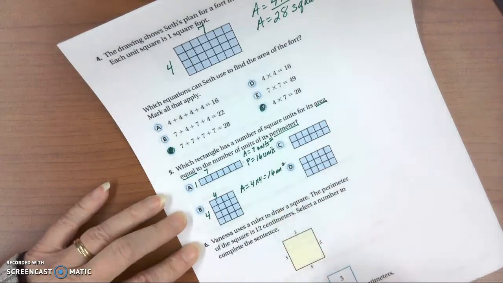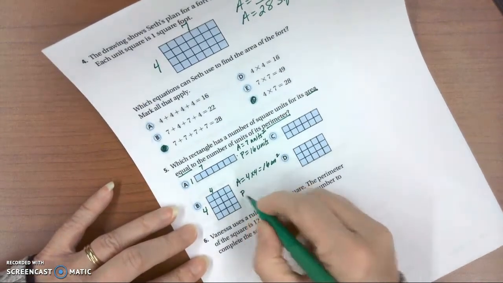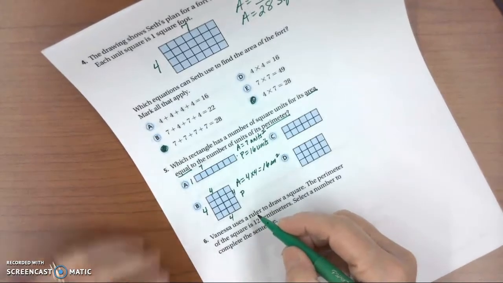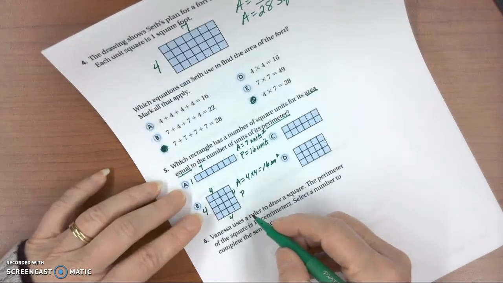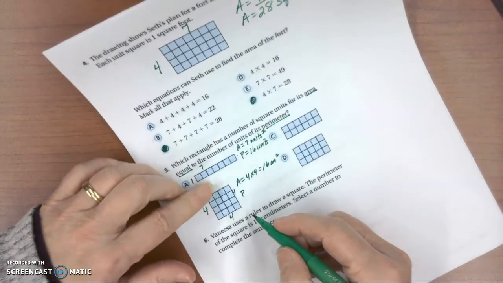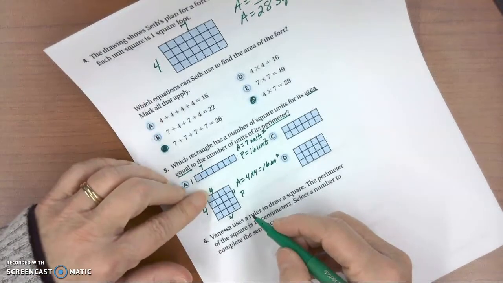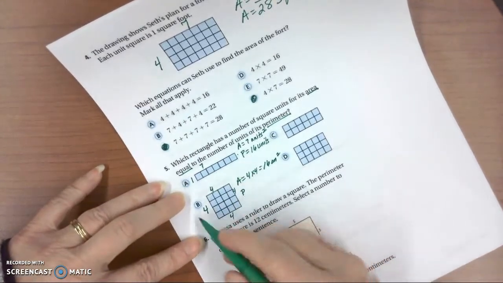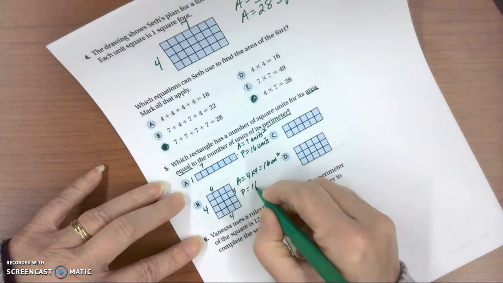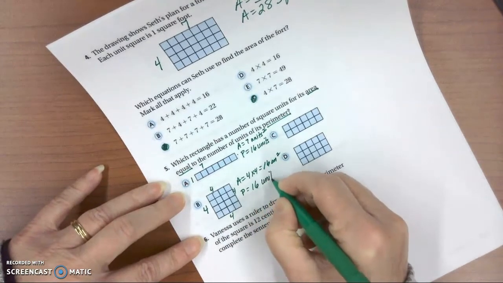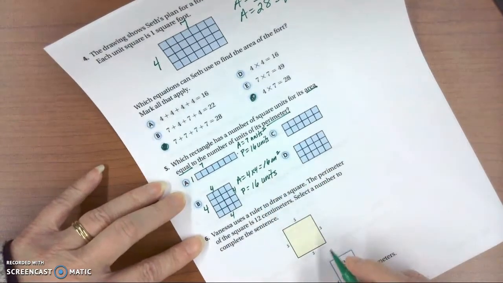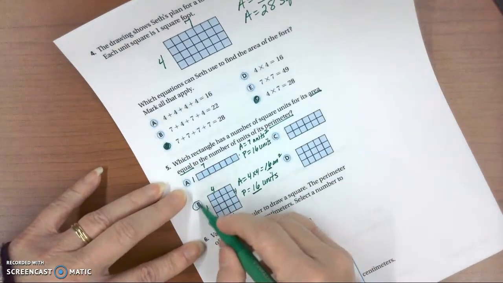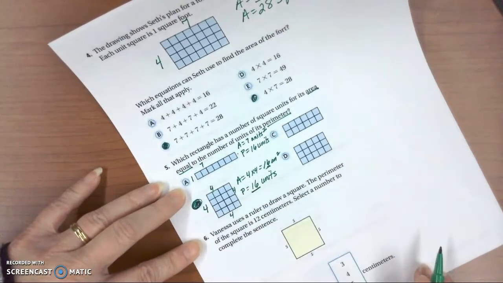I'm going to abbreviate that. And then the perimeter, we add all the sides, or we use the formula 2 times length plus 2 times the width. So we have 2 times 4 plus 2 times 4. Or if we add them up, or because they're all 4s, we can say 4 times 4. We're going to end up with the perimeter being the same number, different units, but the same number. So we have 16 and 16. So B is our answer choice for that one.